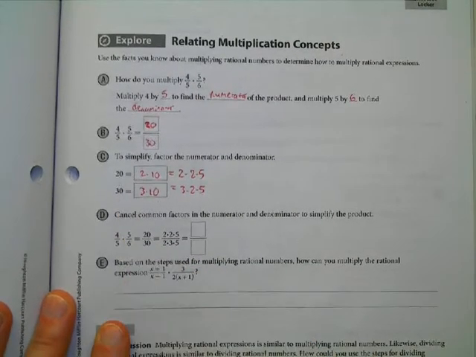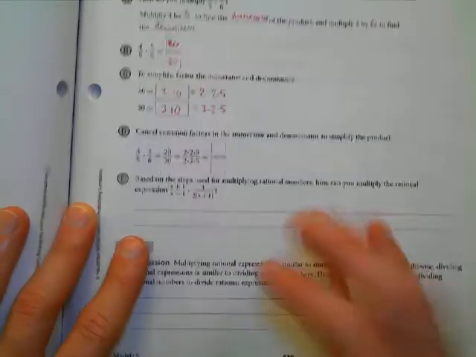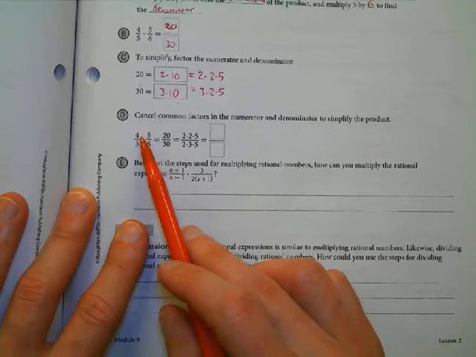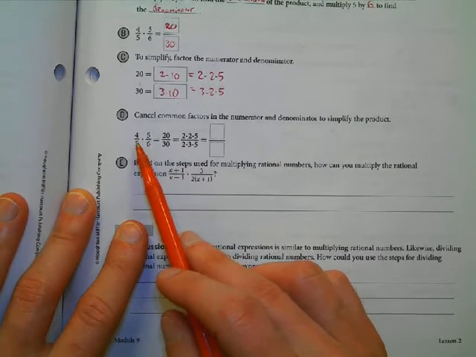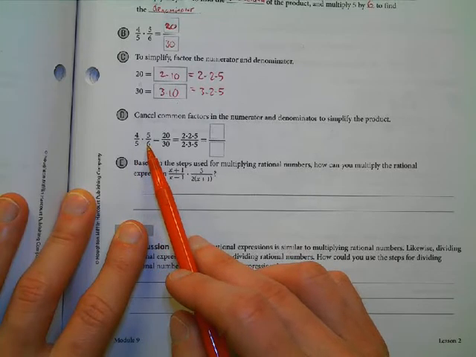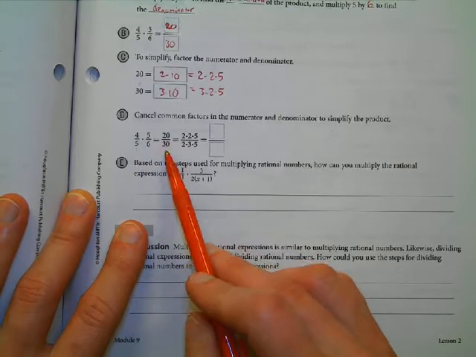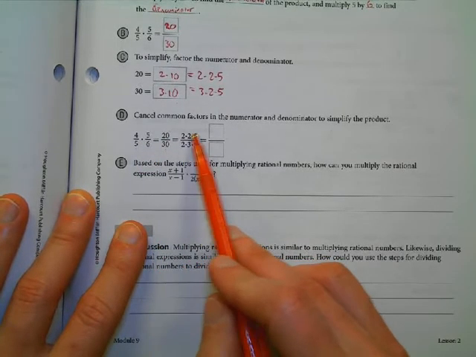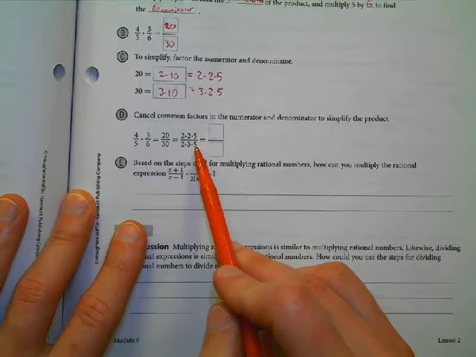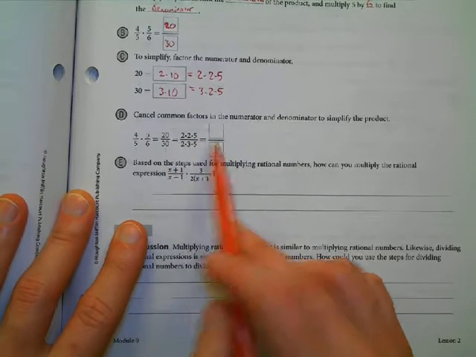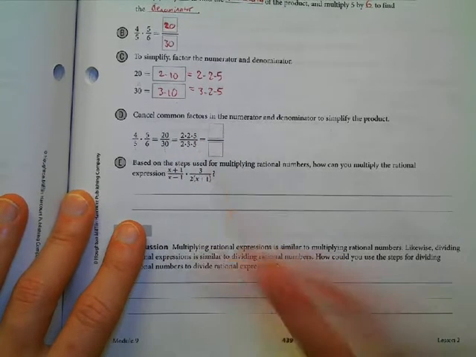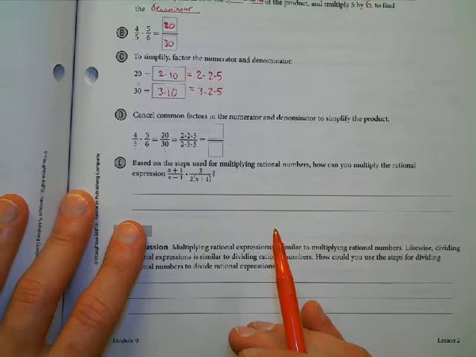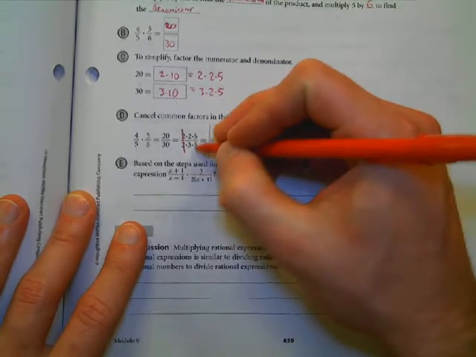So if you look here, they did that for us. 4/5 times 5/6 gives us the 20/30. They factored the 20 to be 2 times 2 times 5, and the 30 is 2 times 3 times 5. And it says cancel common factors. So what factors do we have in common here, folks? What can we cancel? The 2's and the 5's. And so we're left with 2 and 3, 2/3.